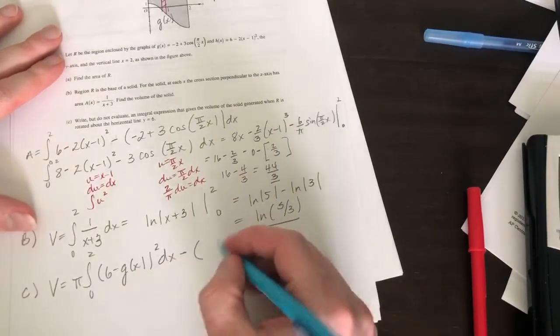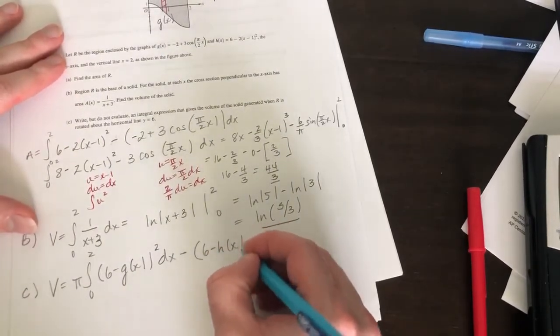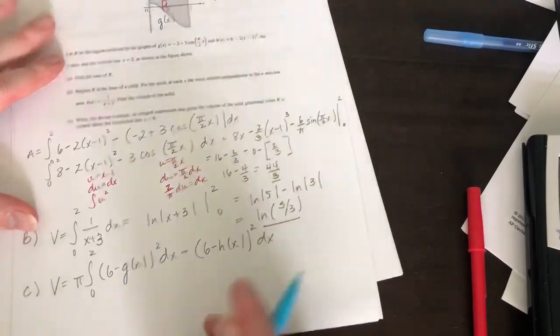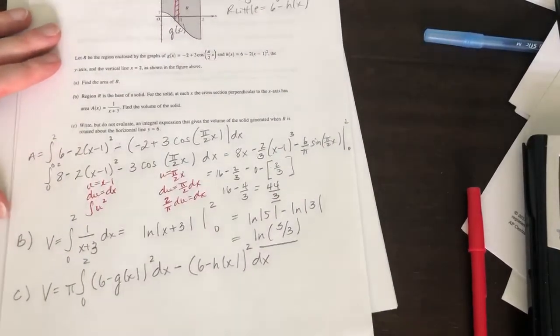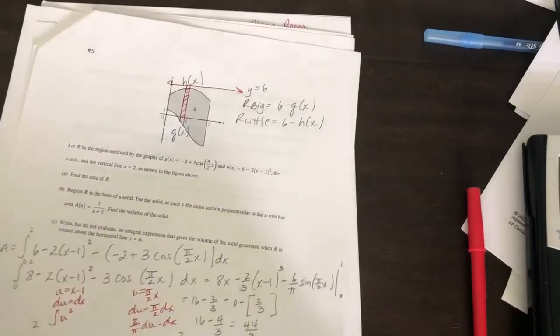R big squared minus R little squared. And I would just leave it as g of x and h of x. If you want to, you can write that in there. Just make sure that you write it correctly, use parentheses correctly. No need to simplify anything. Okay.